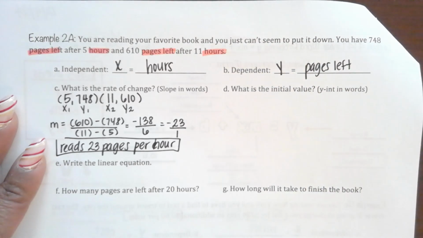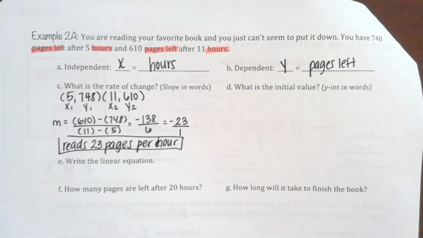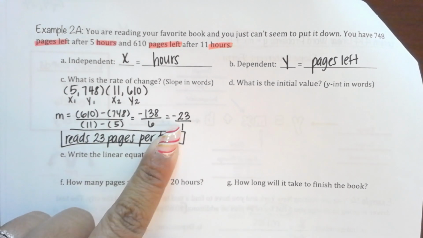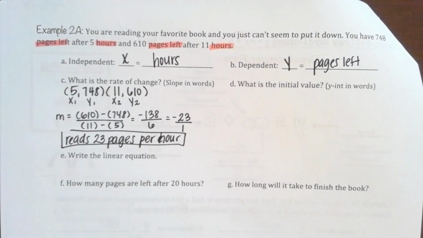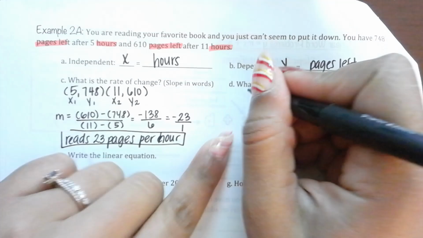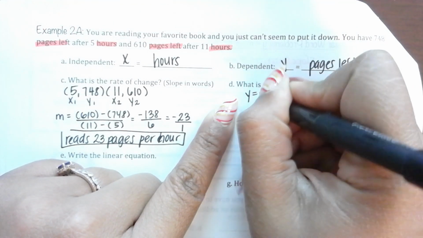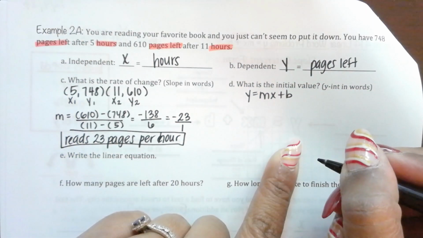Now, the initial value over here. This is recalling what we did right before Thanksgiving break. You remember we found equations when we had 2 points? We had equations when we had a point and a slope. Do I have a slope? Do I have a point? So can I find my equation? Yes. So what is slope-intercept form in general? Thank you so much. Because that's what we're going to use.